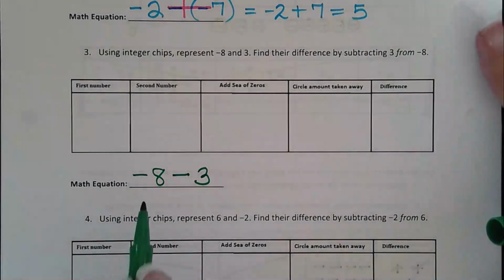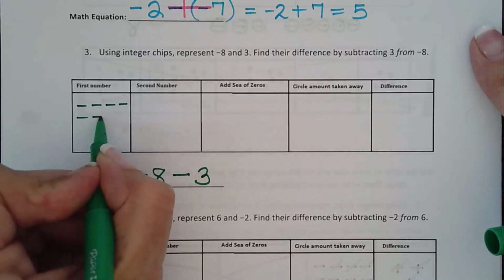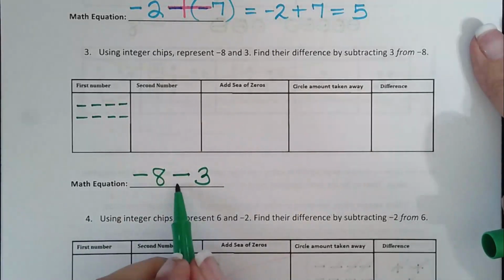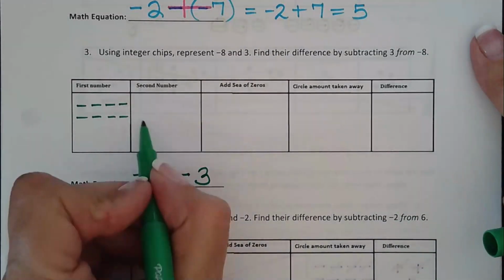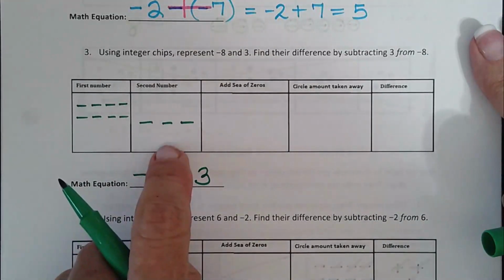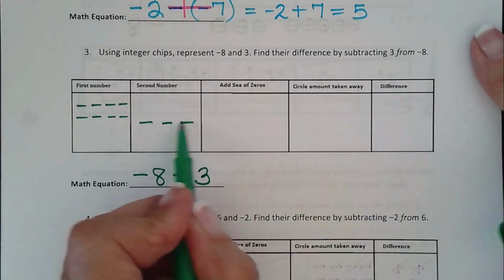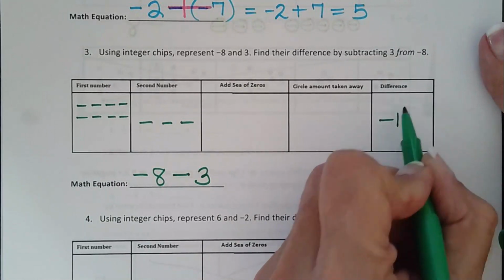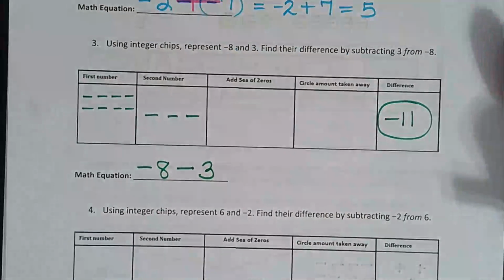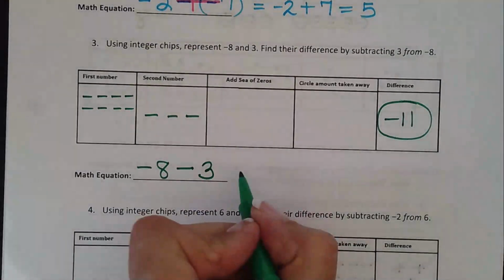So this means I have 8 negative chips, and this means I have 3 negative chips. So 8 negative chips and 3 negative chips have nothing that cancels. So 8, 9, 10, 11. I have 11 negative chips because nothing cancels. So I just add them together.